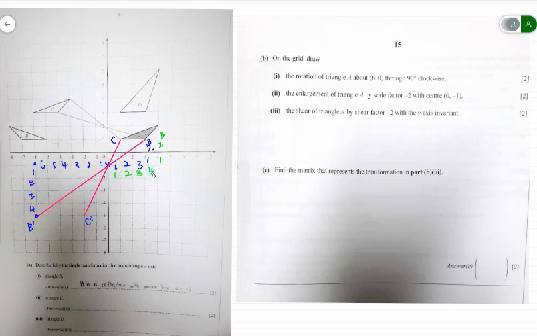So 1, 2, 3, 4 times 2 becomes 8. So it's actually here. Then vertically is 1, 2, 3, so it's 6. So from here go down by 6, 1, 2, 3, 4, 5, 6. So it's this point.